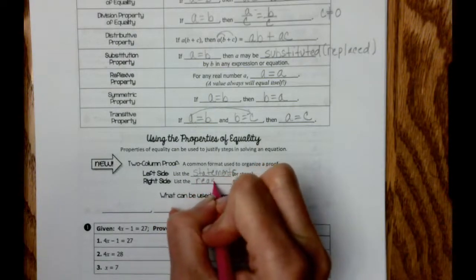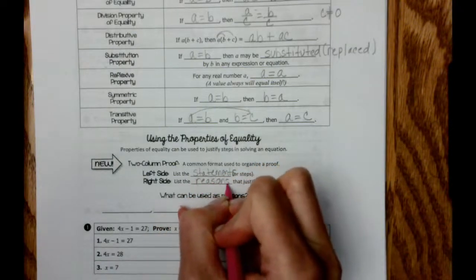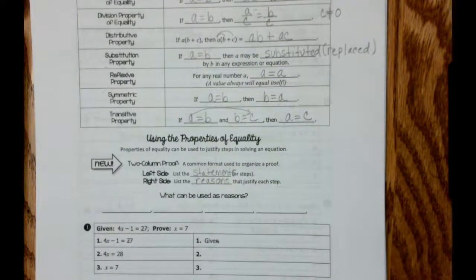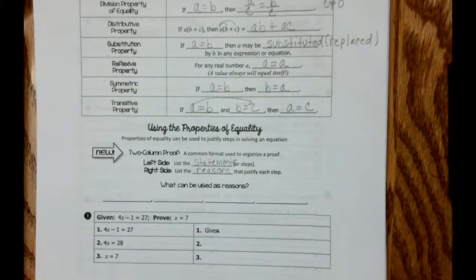And we use our reasons, like the properties of equality above, to help us when we're, in this case, going to be solving equations.